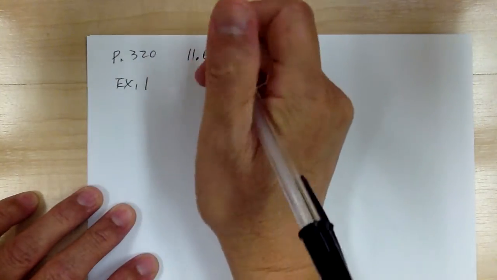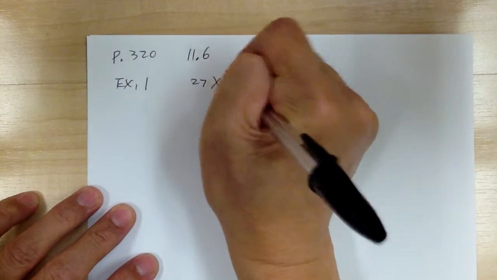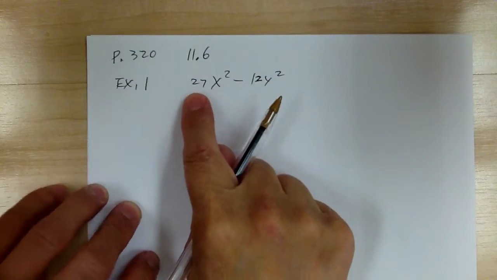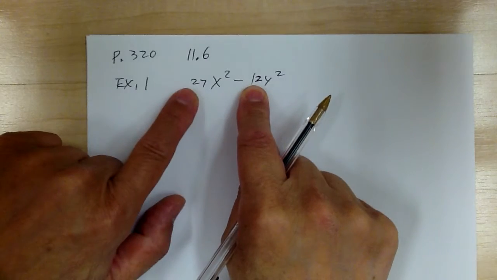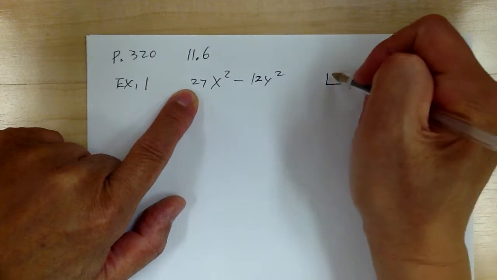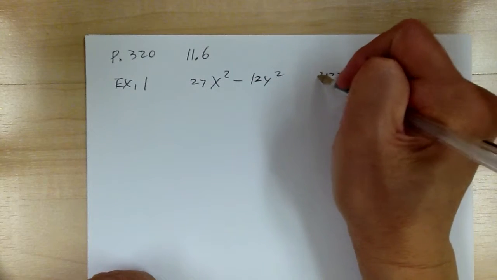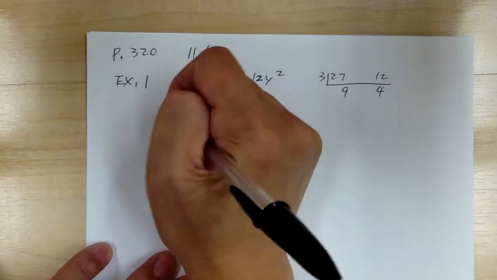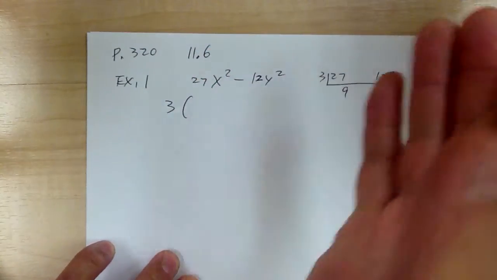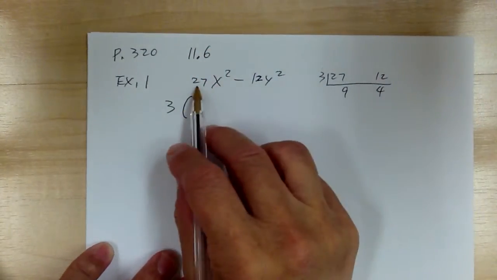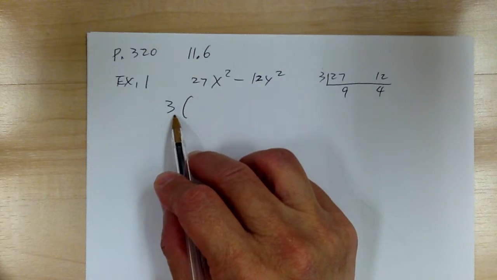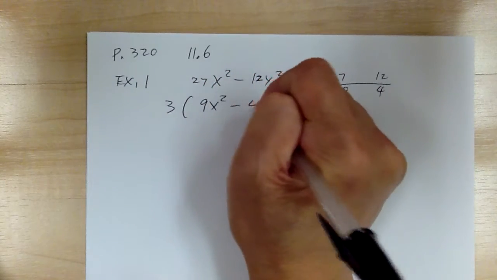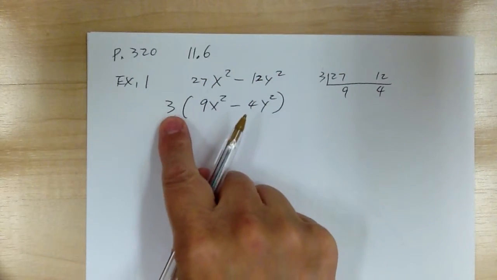So example 1, you've got 27x squared minus 12y squared. So step 1, common factor. If you look at 27 and 12, you should be able to factor out the 3. Now, if you're not sure, you do this: 27 and 12, you can factor out the 3, so it'd be 9 and 4, and that's it, right? So that's how you know you can factor out the 3. So factor out the 3, and you can do the number, then the alphabet, and the group. The numbers 27 and 12, you can factor out the 3. Alphabet, x squared, y squared cannot, right? So you're going to get 9x squared minus 4y squared. So that's your step 1.